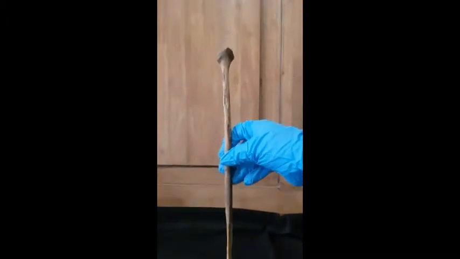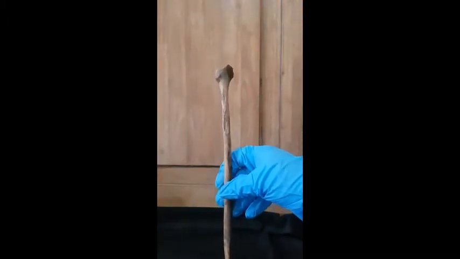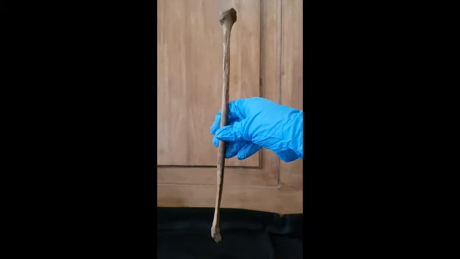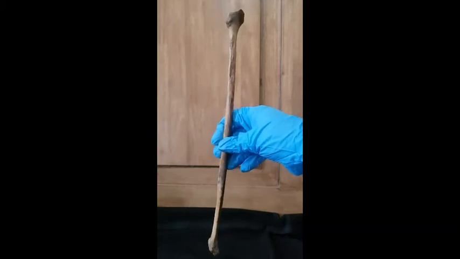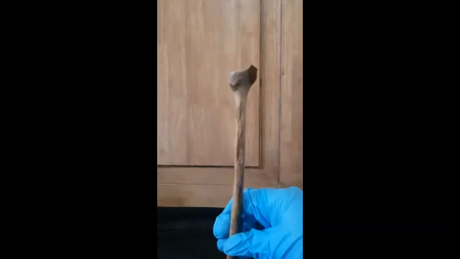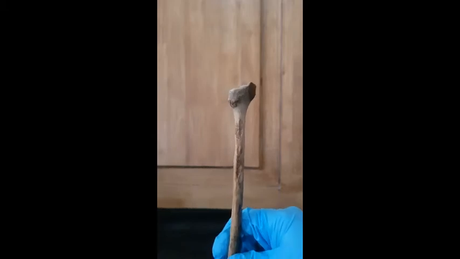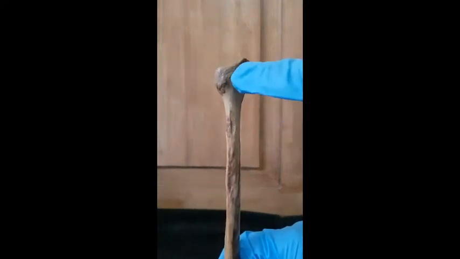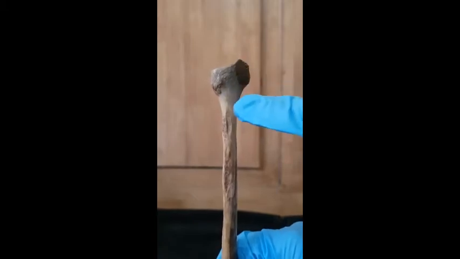Okay, now coming to the features of this bone. Like any other long bone, I said it has an upper end, a shaft, and a lower end. Talking about the head, as you can see here, the head is expanded on all sides, and it overhangs the shaft, especially on the lateral side. I will be zooming on the head part here. On the lateral side and posteriorly, you can see it overhangs it.